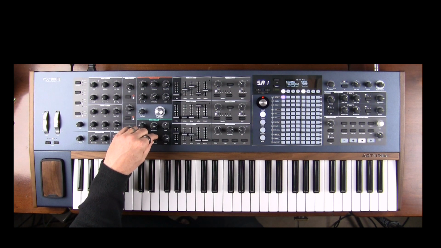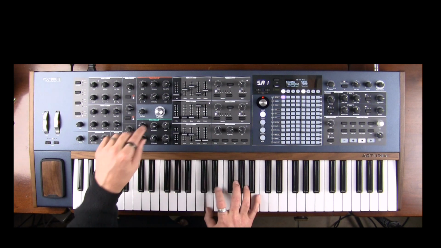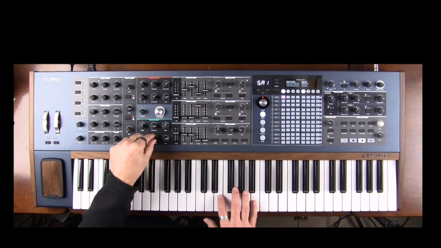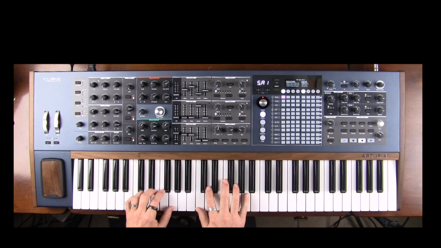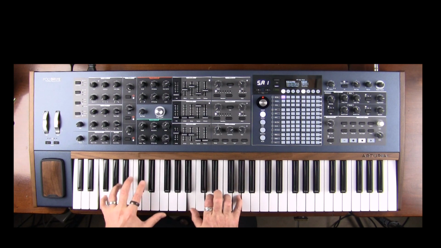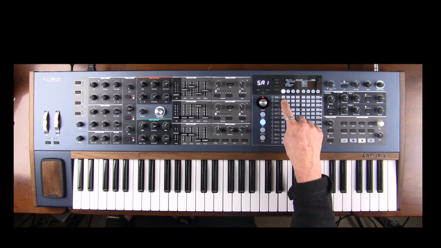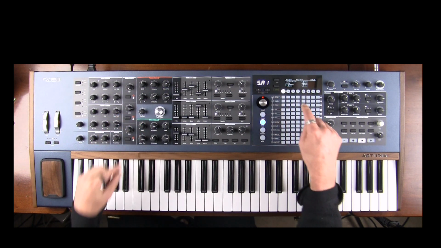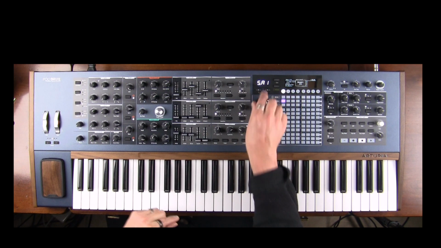So I'm going to turn off our VCF, our built-in envelope amount affecting the VCF. Then I'm going to go over here to the patch panel, and I'm going to direct our mod envelope to control the filter cutoff of our filter. So let's have a listen to that.